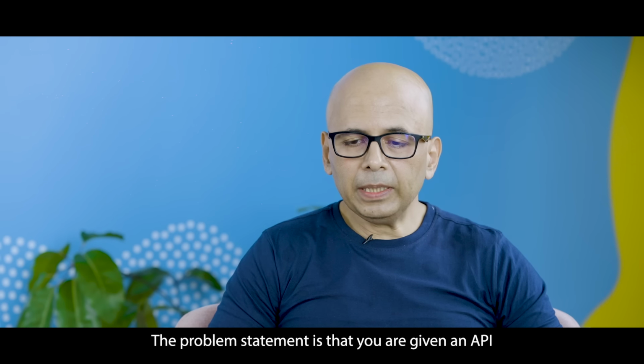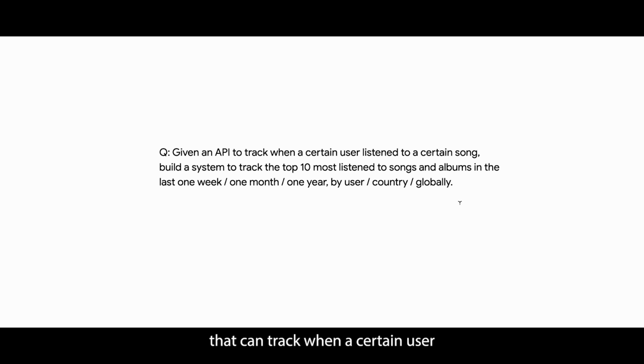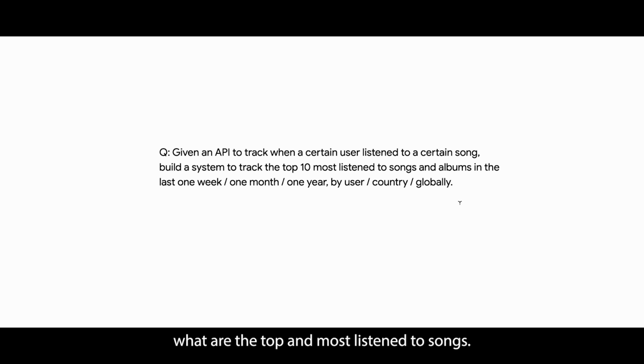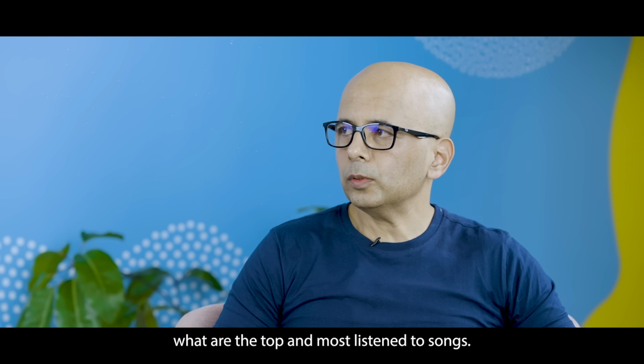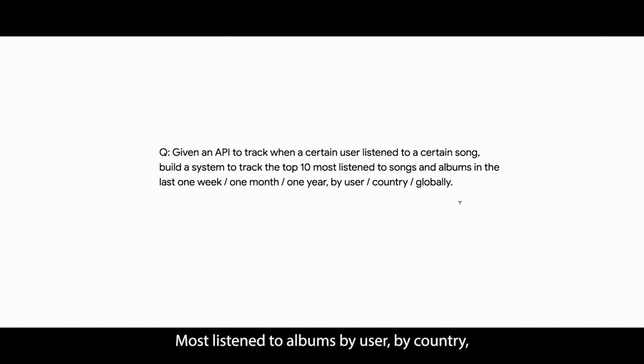The problem statement is that you are given an API that can track when a certain user listens to a certain song in a certain album, and the system that you're trying to build should be able to report on what are the top N most listened to songs, most listened to albums by user, by country, by days, months, years, etc. Does that make sense?